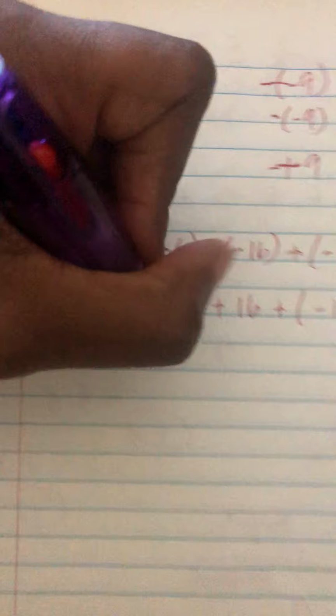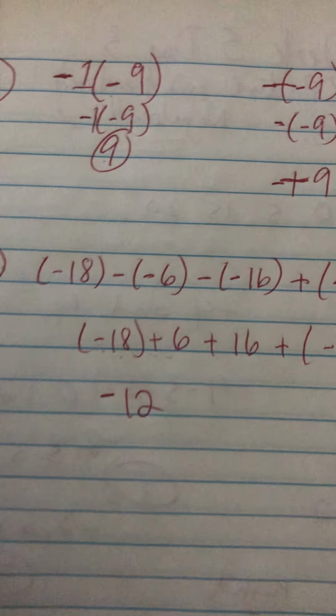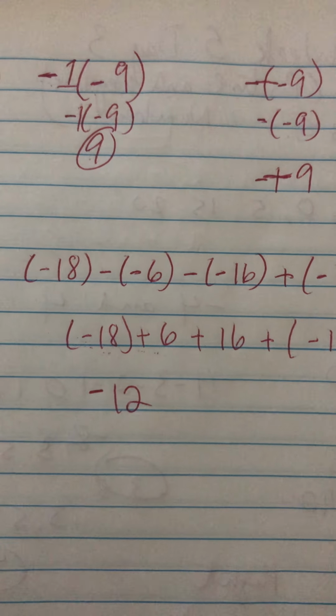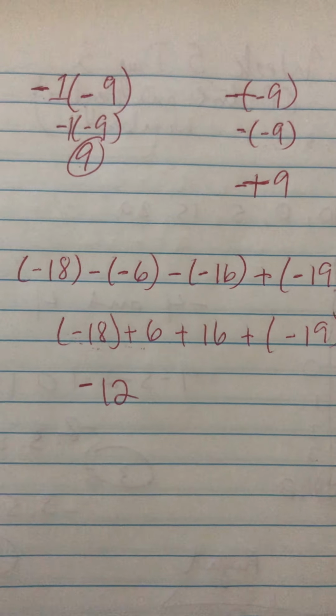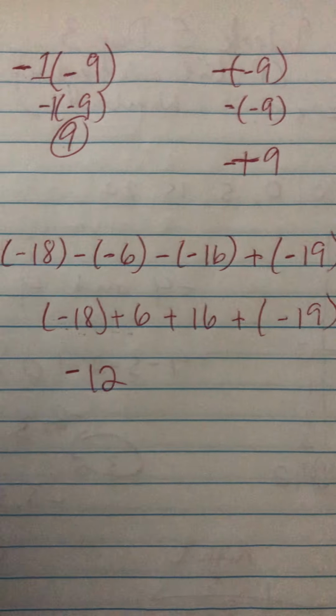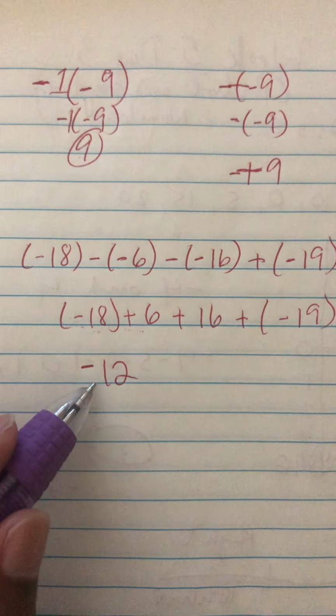So I'm going to keep the sign of negative 12. Because if you think about a number line, you're starting at negative 18, and then you're adding 6 more. So that means you're moving closer to 0 when you're adding, because you're going towards the positive 6. Okay, so that's why that's going to land on negative 12. Now I bring everything else down.